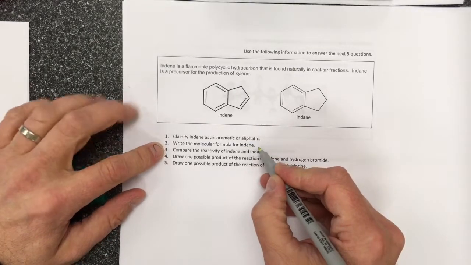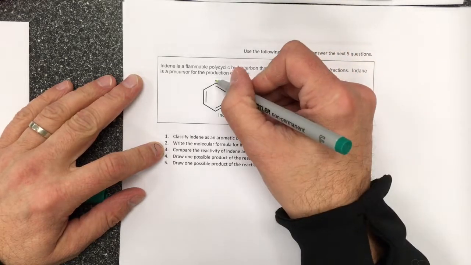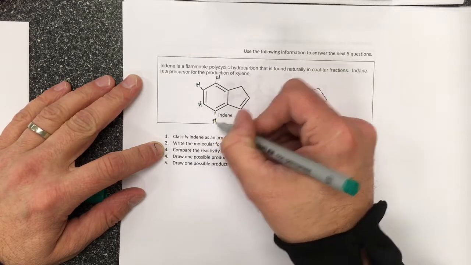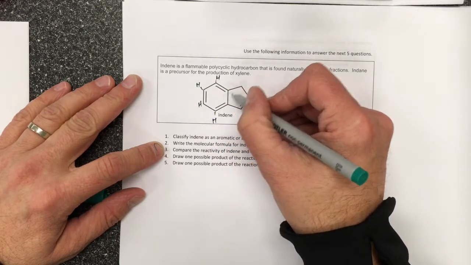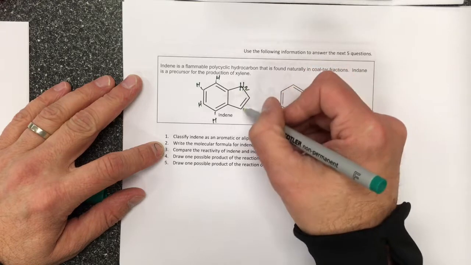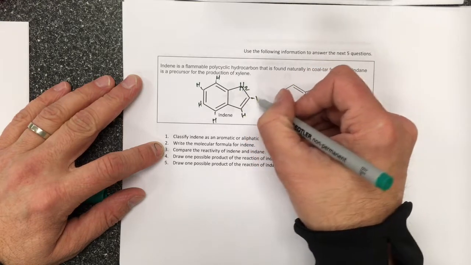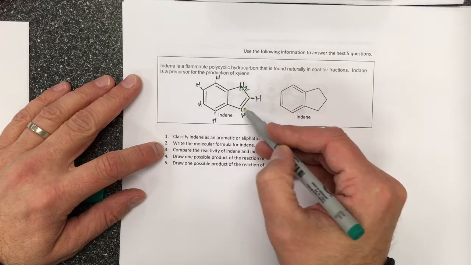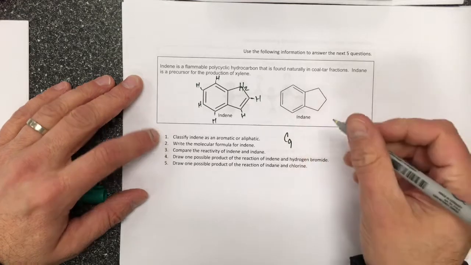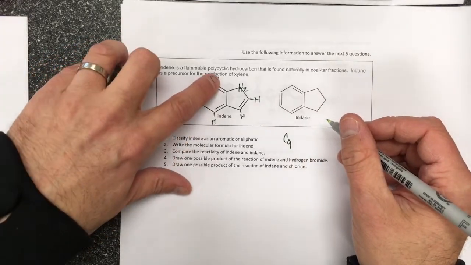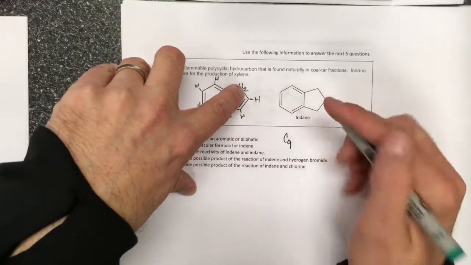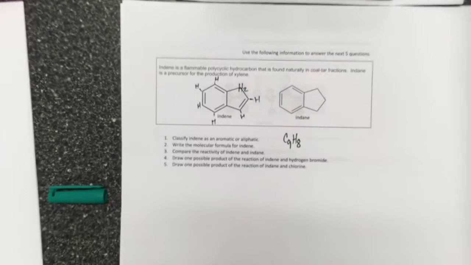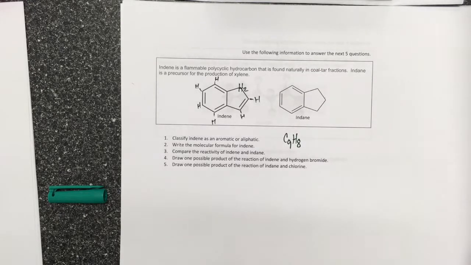Write the molecular formula for indene. Well, this has got one hydrogen. This has one hydrogen. This has a hydrogen. Hydrogen. 1, 2, 3, 4 bonds, no hydrogen. This is H2, and this is going to be an H and an H. So this is going to have 6 carbons, 1, 2, 3 more. So it's going to be C9, and then it's got 1, 2, 3, 4, 5, 6, 7, 8. So that should be its molecular formula for indene.